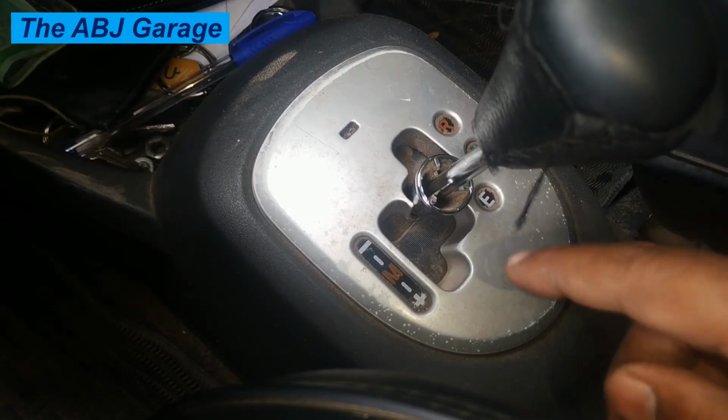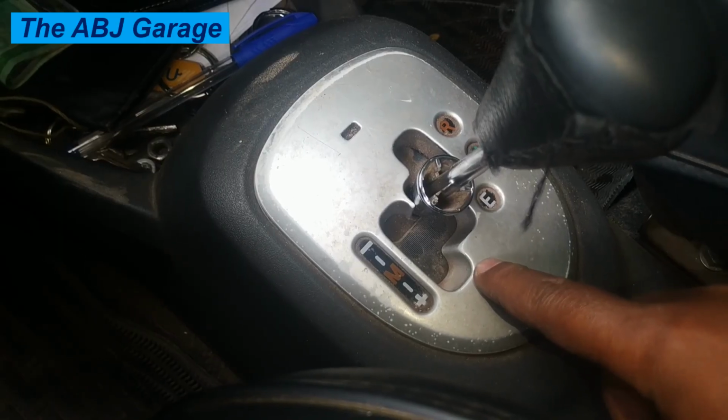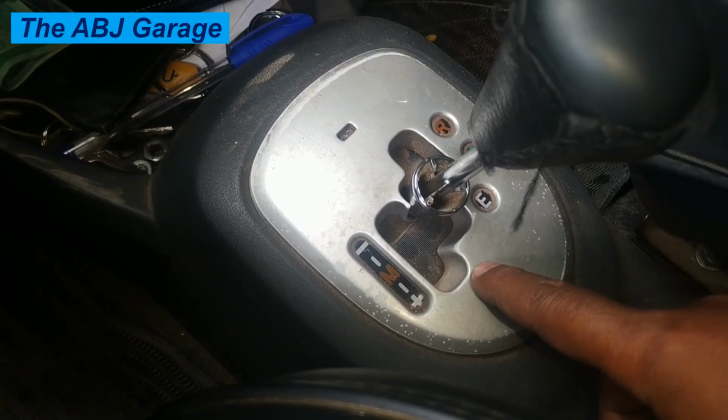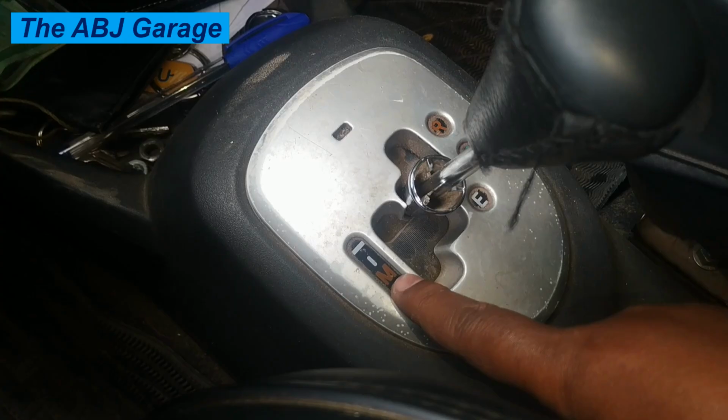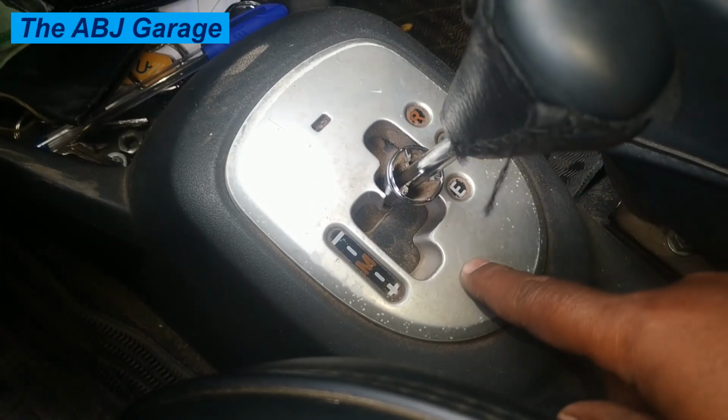In this video we are going to have a look at the principle of operation and shifting of a semi-automatic transmission. This is a semi-automatic transmission installed on a Toyota Yaris. As you can see, there are two options. Right here we have a manual option, and on the other side we have an automatic option.